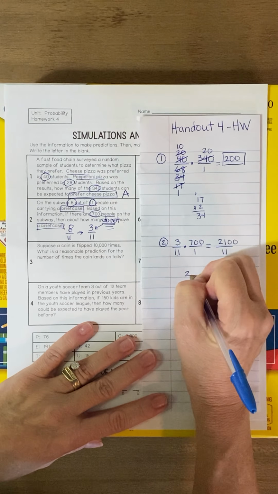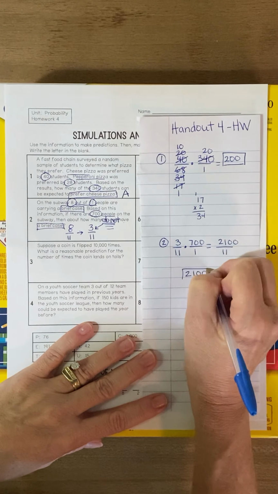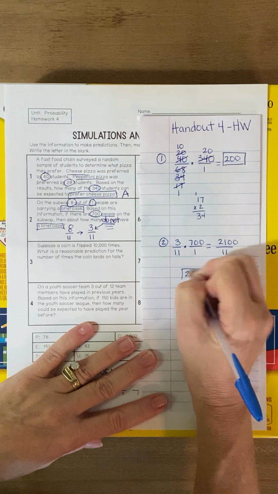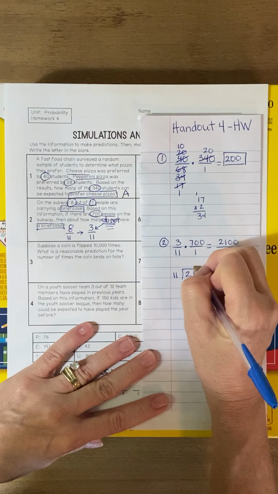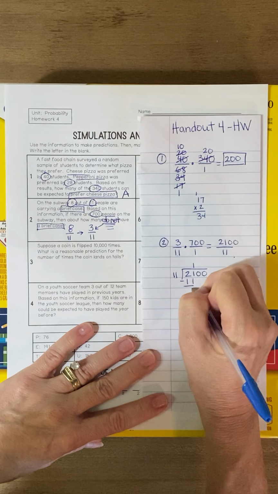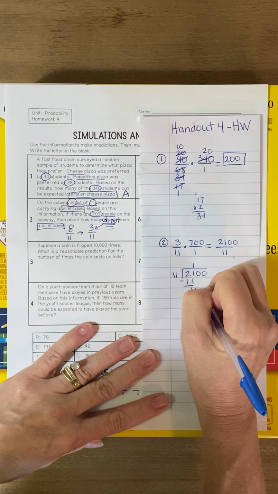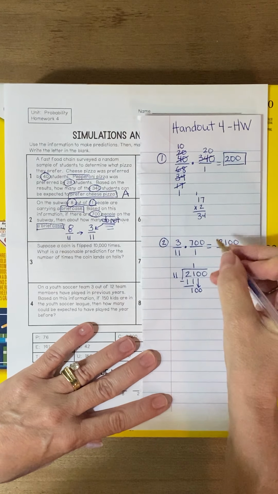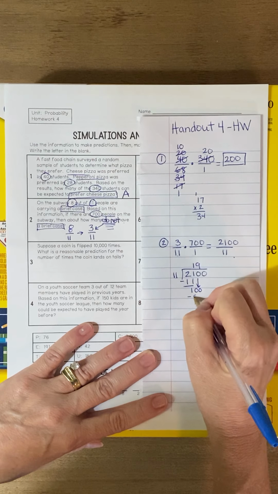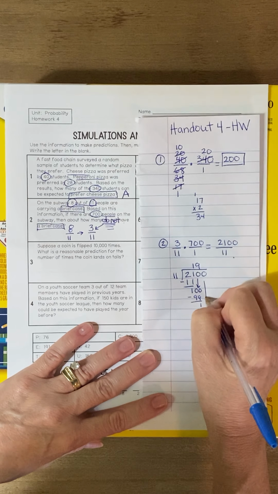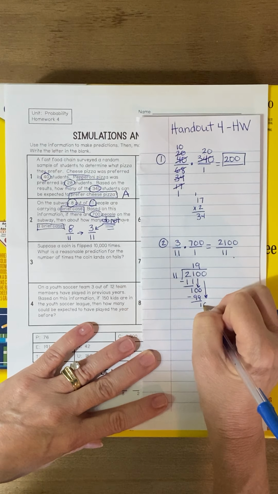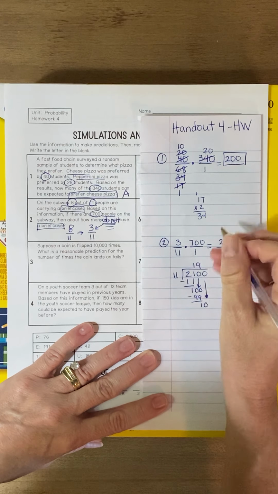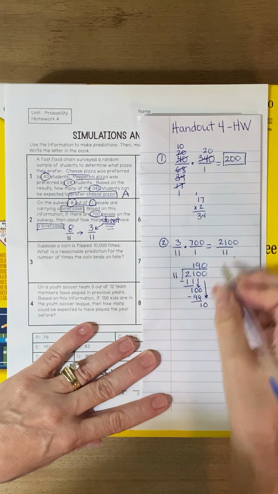Divide both of these. We have 2100 divided by 11, because we certainly wouldn't want to give that answer for a word problem. So 11 goes into 21 one time. Let's subtract our 11. We get 10. Drop down our 0, add another 0. 11 goes into 100 9 times. Subtract our 99. We have a 1. Drop this down, and we have 10. And it does not go into 10.